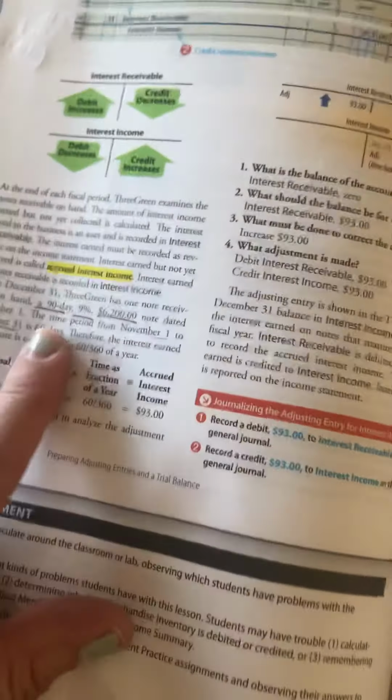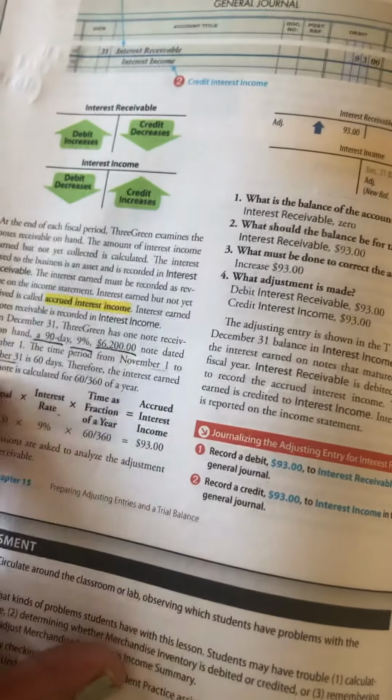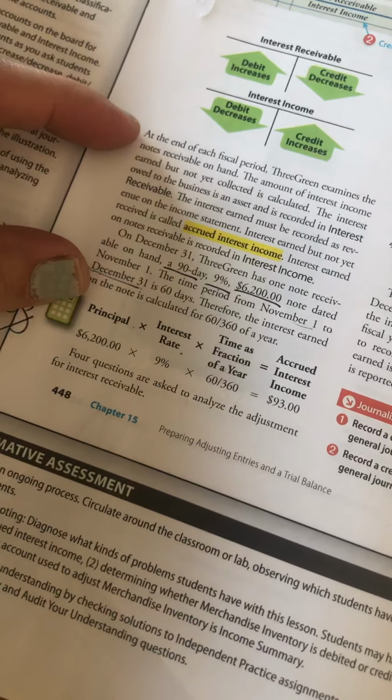So this says November 31st. So November 31st to December 31st, we get 60 days. That's where they get that. Okay. And again, guys, read through this. It'll help you.